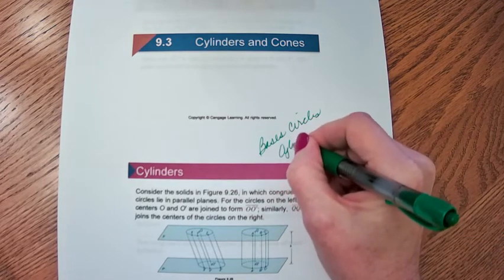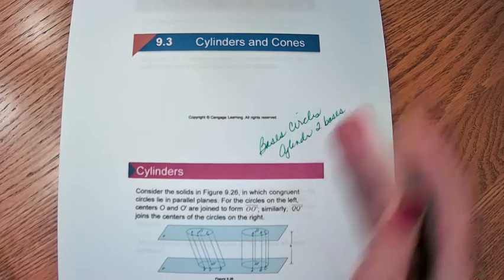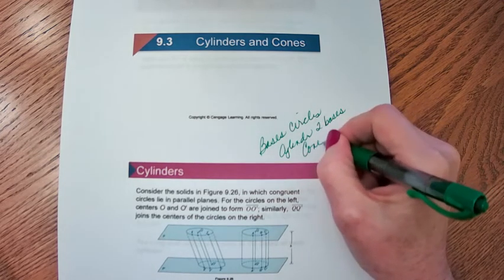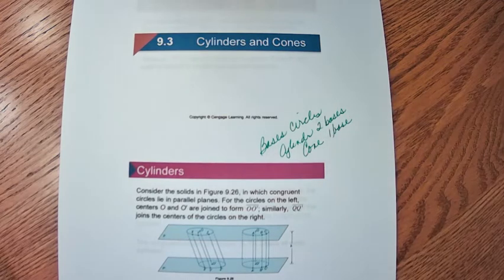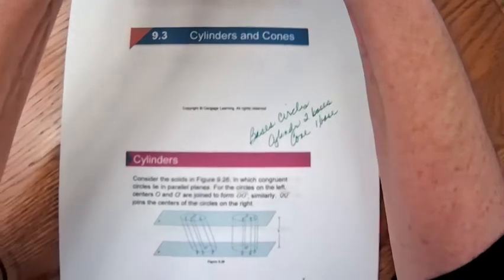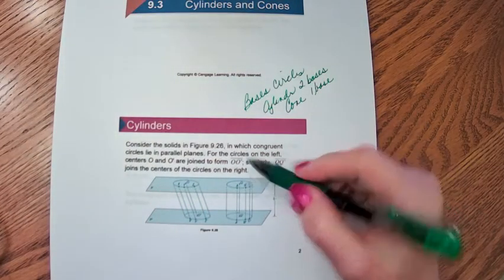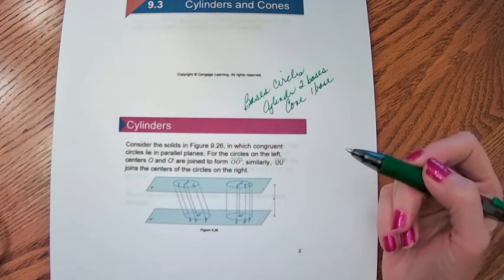In a cylinder, there are two bases that are on parallel planes, and for a cone, there's just one base, and it goes up to a vertex point. All right, and we'll learn about surface area and volume for cylinders and cones as well. So let's talk about cylinders. Cylinders have parallel bases and parallel planes, and their bases are always circles.